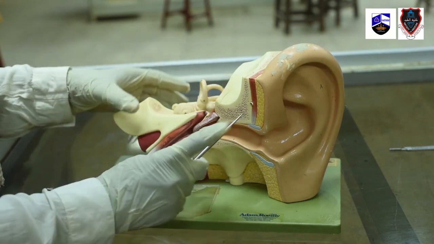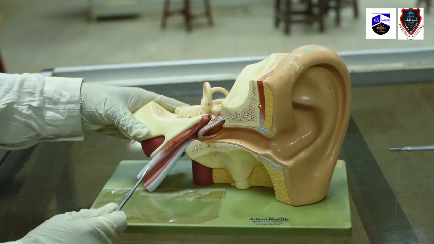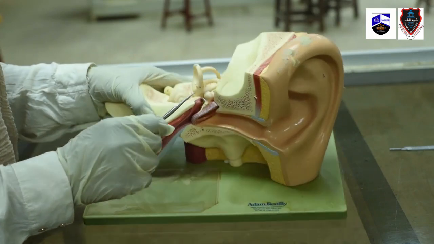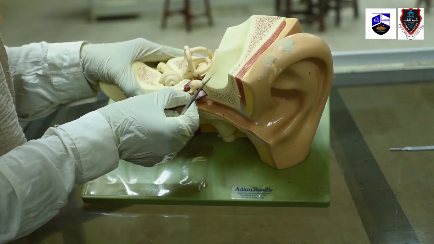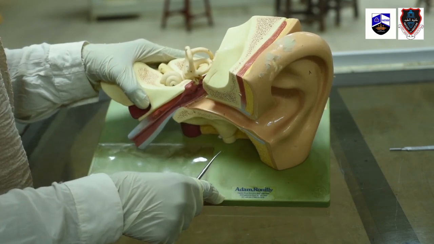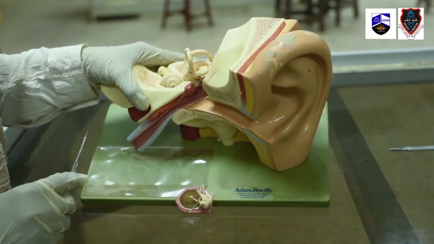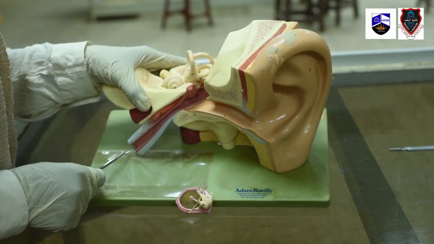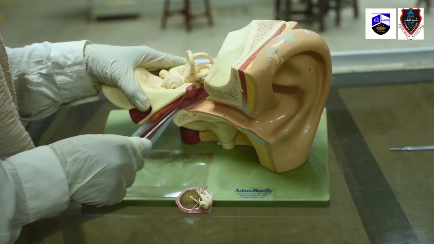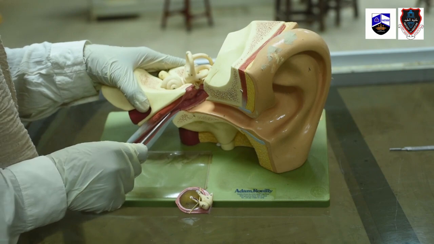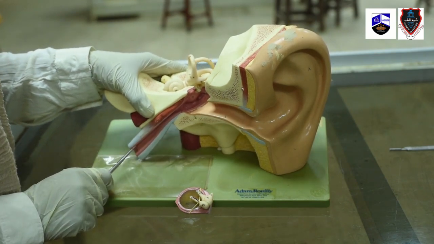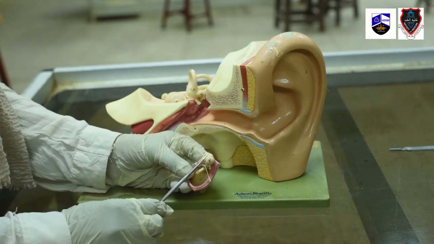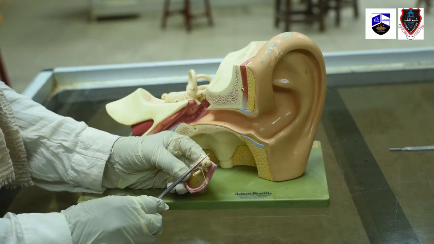Now we have finished the outer ear. Let's come to the middle ear. The middle ear is an aerated cavity which is communicated to the nasopharynx by the auditory tube, which is called the Eustachian tube. This cavity contains 3 small bones which are articulated together, and they are called the ossicles.